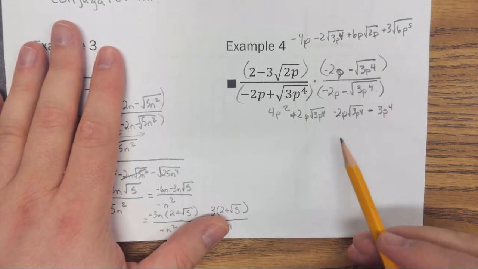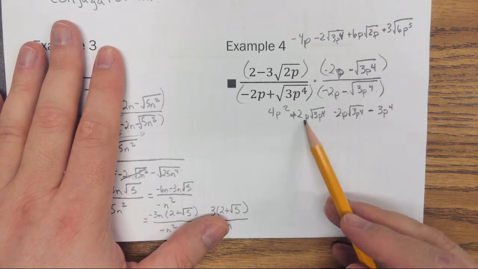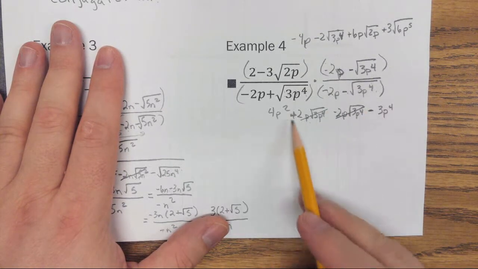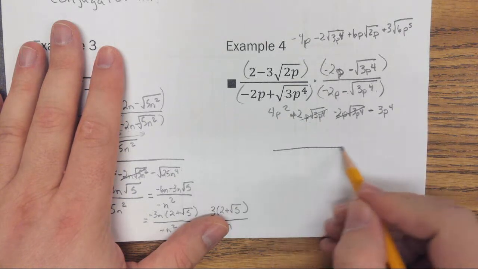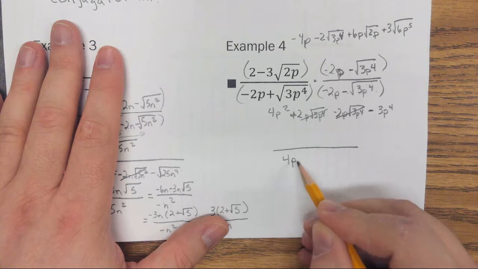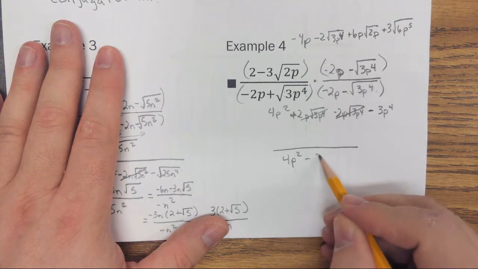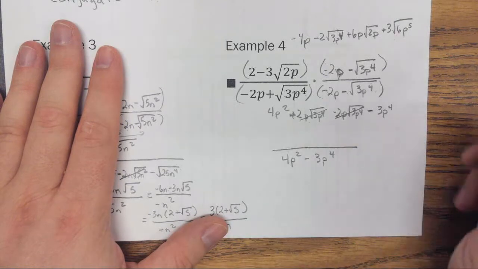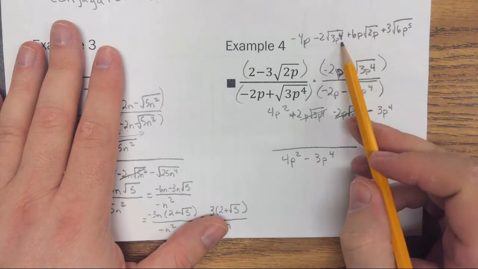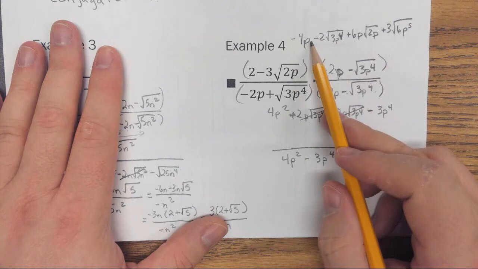Alright, start combining things together. That and that goes away. 4p squared, negative 3p to the fourth. That's not going to combine together at all. So let's leave that one like that for right now. Now let's look at this crazy mess up here.